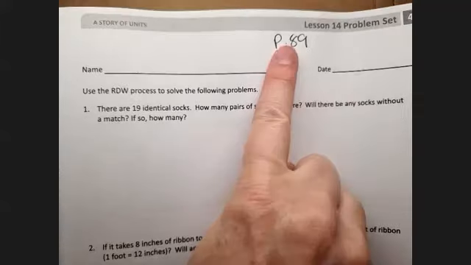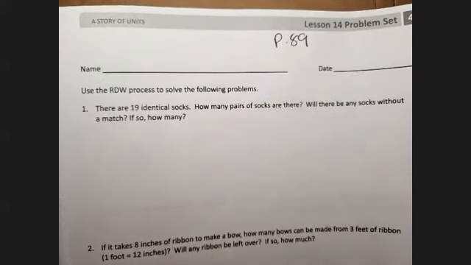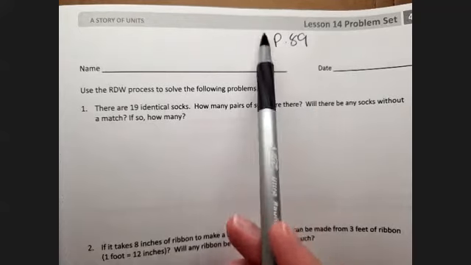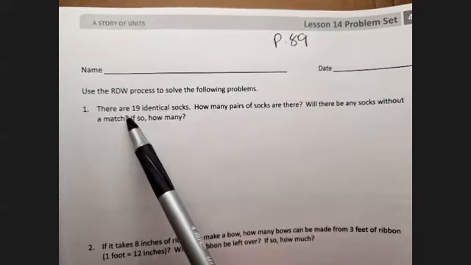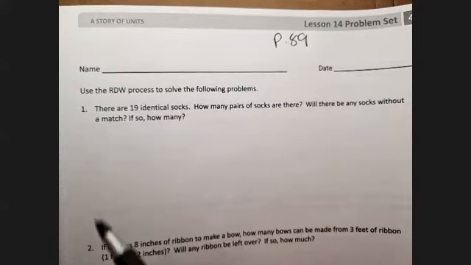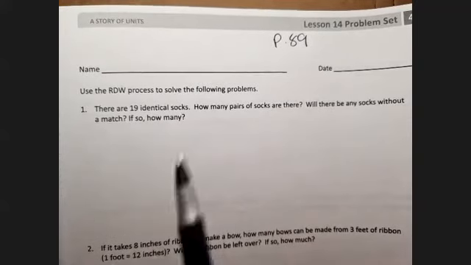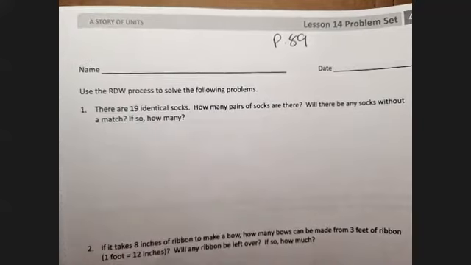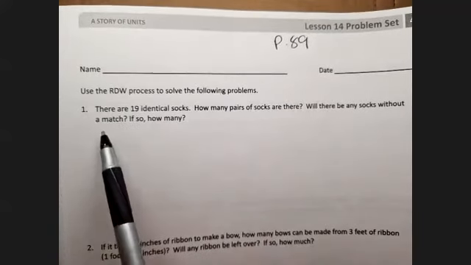All right, so we're moving back to our workbook. We're now on page 89, so you just had to turn the page to where we were working a moment ago. So we're kind of going back between our notebook and our workbook. So now we're back in module 3 in our workbook. We're only going to do question 1, and then tomorrow we'll do some of these problems together. So we're going to use the read, draw, and write to help us solve these problems. So let's take a look at number 1.